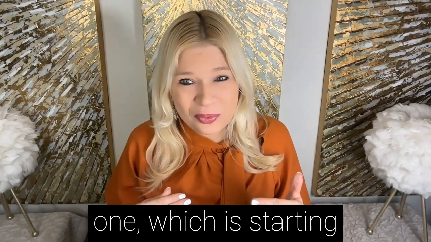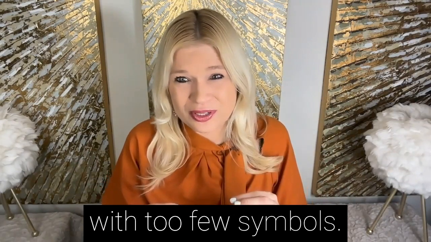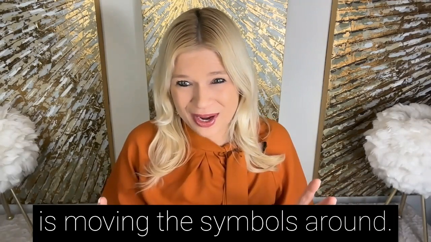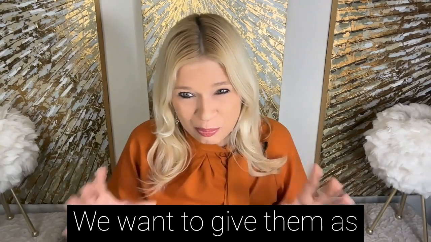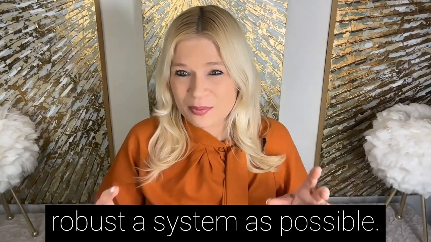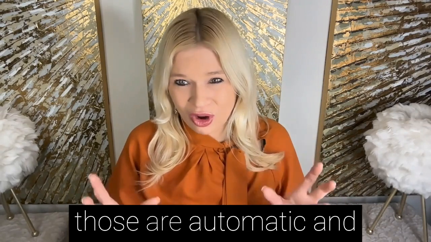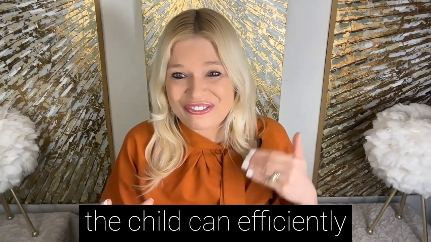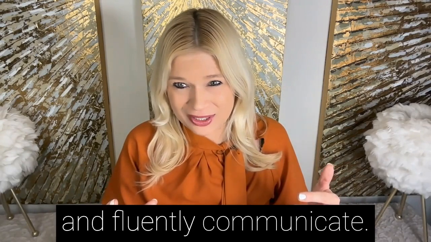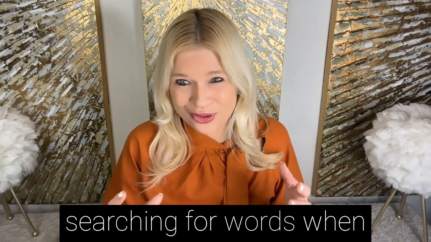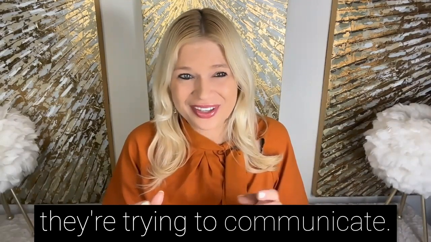So we covered number 1, which is starting with too few symbols. We covered number 2, which is moving the symbols around. We want to give them as robust a system as possible. We never, ever want to move the symbols so that those are automatic and the child can efficiently and fluently communicate. We don't want the children searching for words when they're trying to communicate.